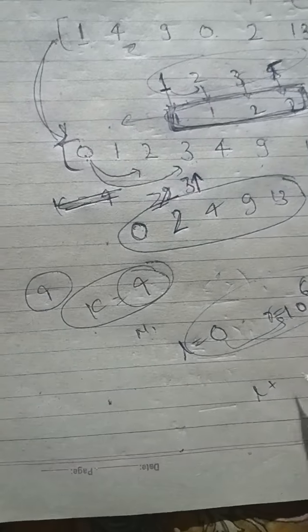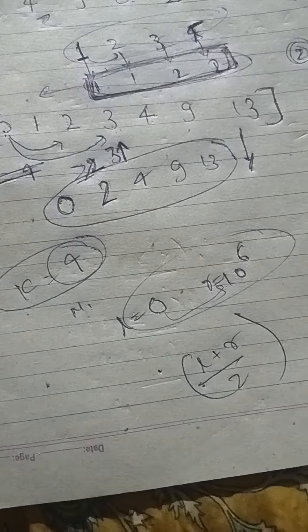So just check for every value in between using binary search. This is left and this is right. Take (left plus right) by 2, check whether it is possible as your answer, and move left and right accordingly.